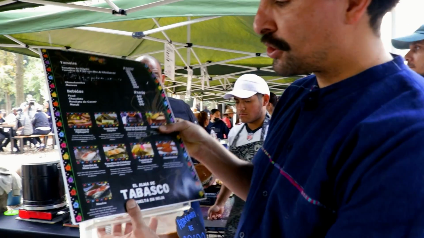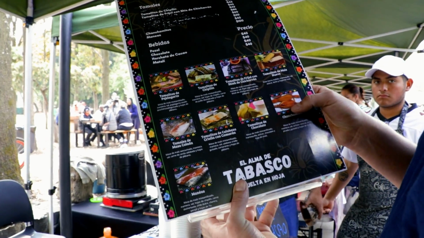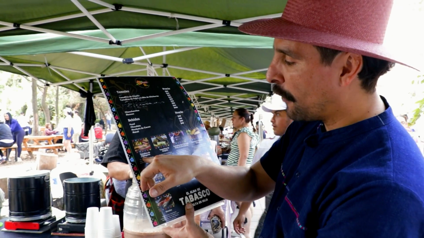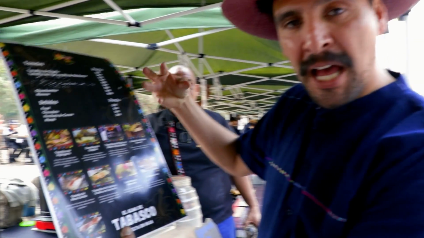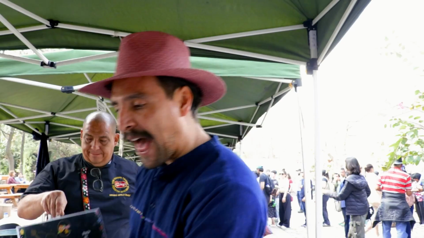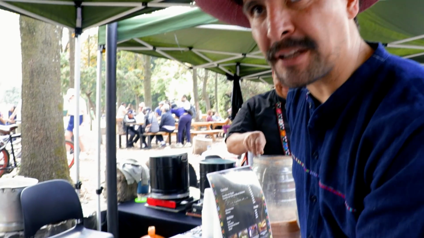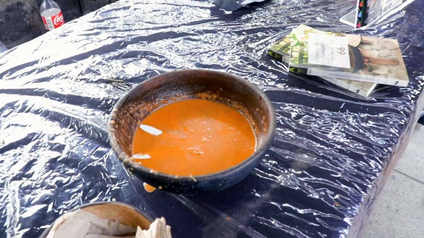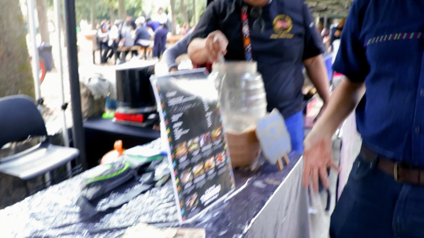Buenísimo. So this was the variety of tamales from Tabasco, but we arrived really late and they are over. This is tamal of peje lagarto. Peje lagarto is a big fish that grows in the rivers, and we make tamales with this. And the salsa for the tamales is different in each little town of Mexico. It's not the same. And now we're gonna drink horchata of cacao.